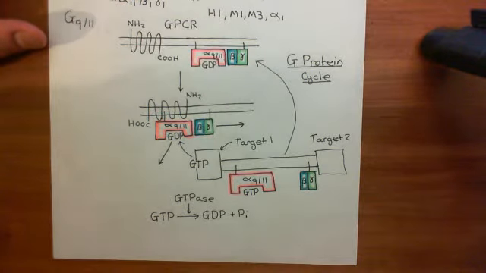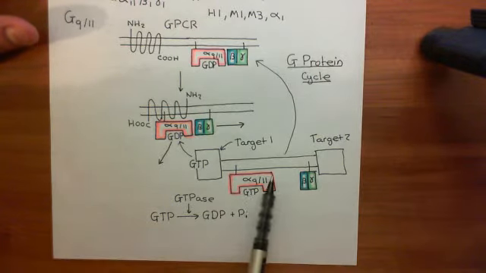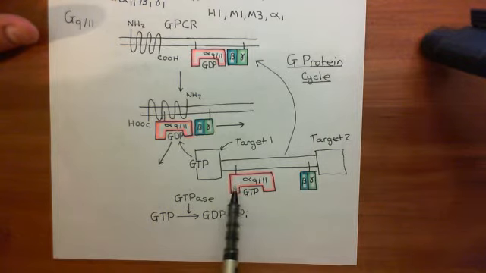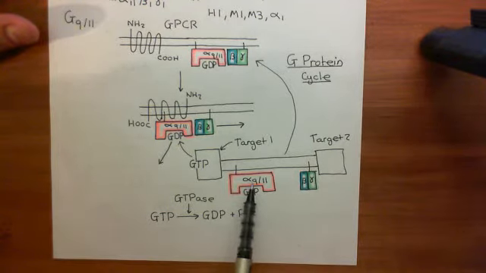Okay, so welcome back to this next video in which we are discussing the protein kinase C pathway. Right, so we are discussing the protein kinase C pathway, and so far what we've got to is the activation of these Gq/11 heterotrimeric G proteins.